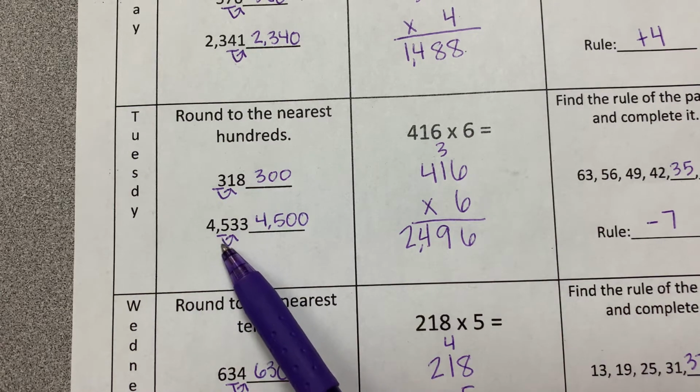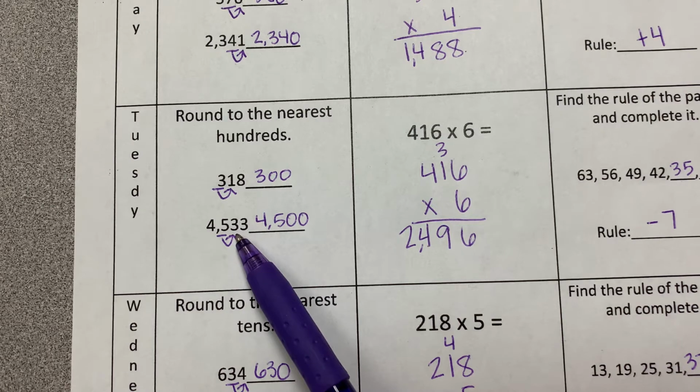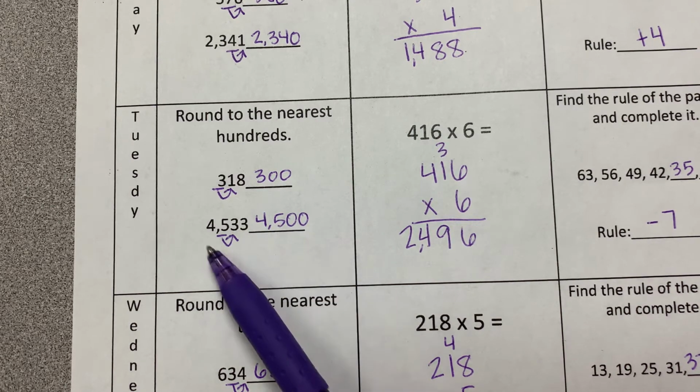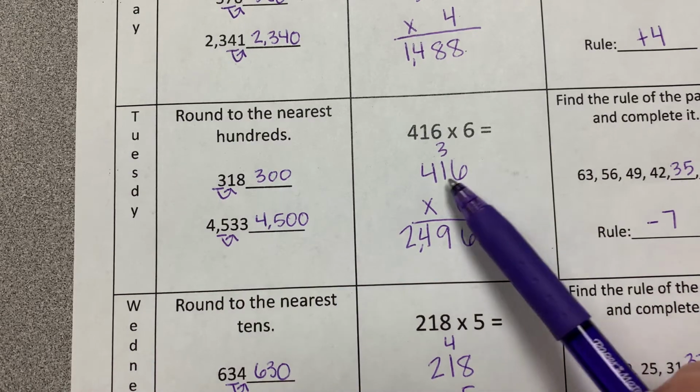We underline the 5, look at the 3. The 3 is weak, so the 5 stays the same. These two 3s become 0s, and the 4 stays.